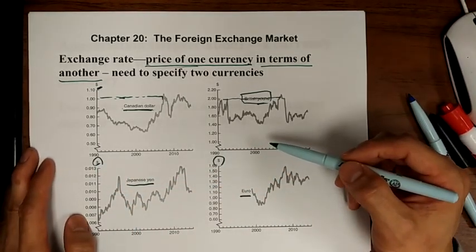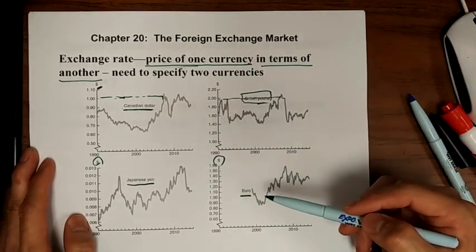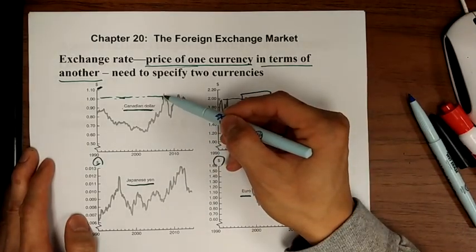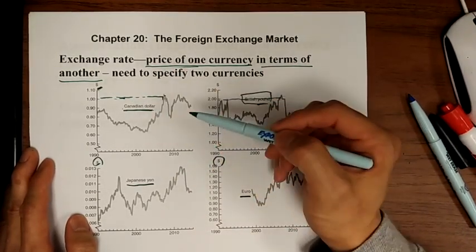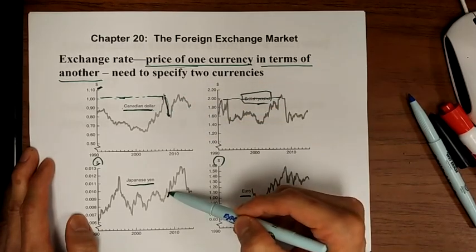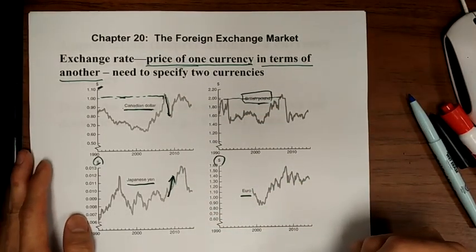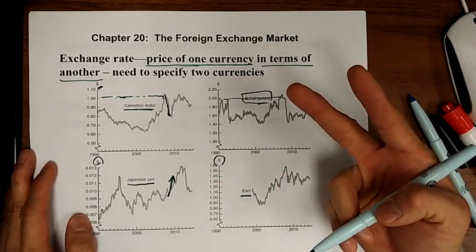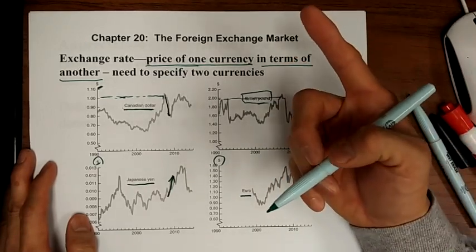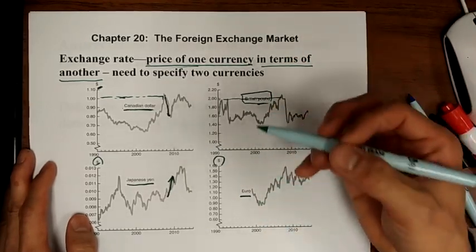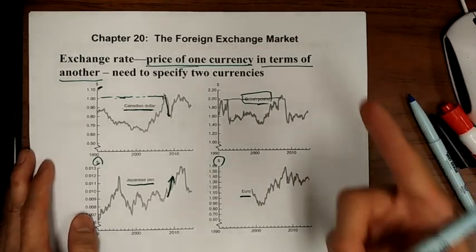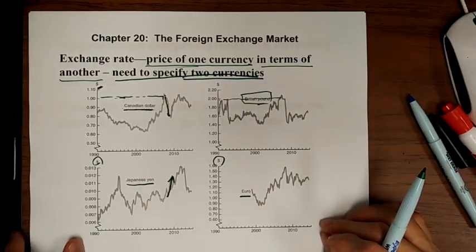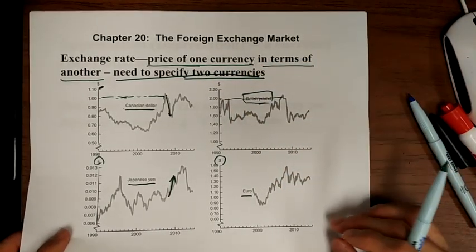As you can see, these exchange rates are not always moving together. Say here, the exchange rate of US dollar against Canadian dollar is going down, but at the same time, it is going up here. That is why you have to specify exactly two currencies, because when one exchange rate goes up, it's possible that the other exchange rate goes down. So the first important thing is you have to specify exactly two currencies to talk about an exchange rate.